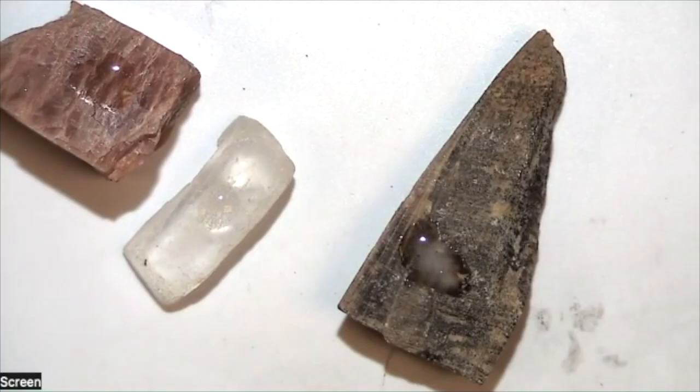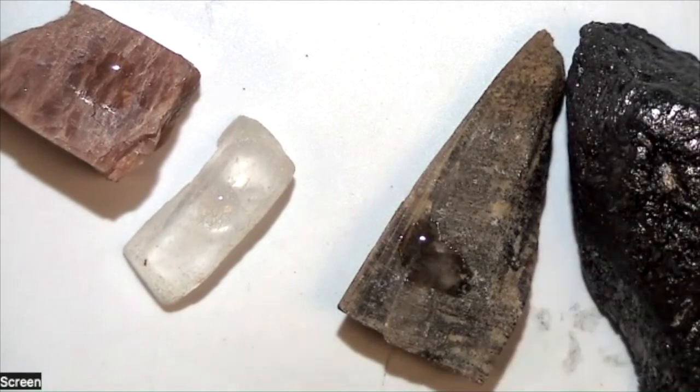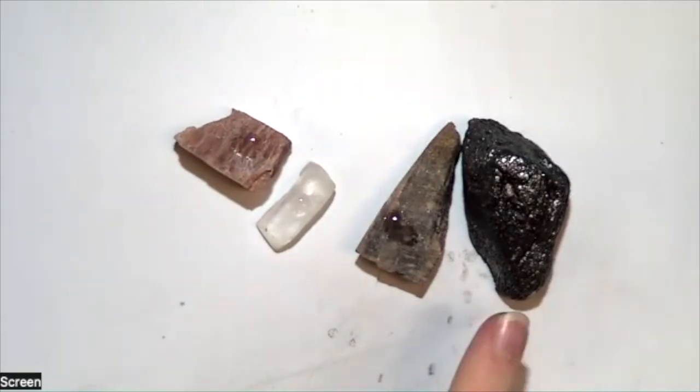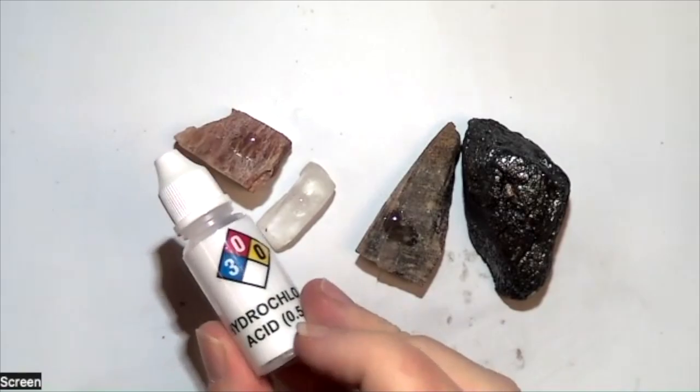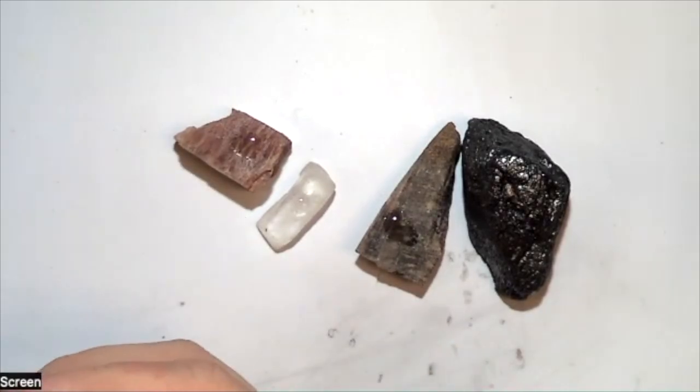Now, I will warn you, you should never put hydrochloric acid on something that is metallic. The reason for this is because most of our metallic minerals we look at are sulfide minerals. They will react with hydrochloric acid and create hydrogen sulfide gas, which is what gives rotten eggs its scent. That gas, not only is it not great for you, is very, very pungent and will make the entire building smell like rotten eggs. So please do not do that.